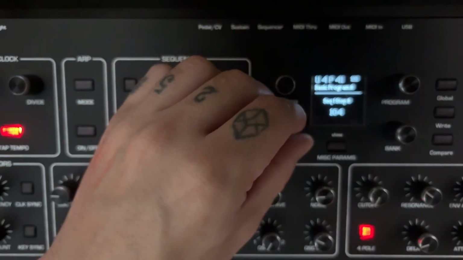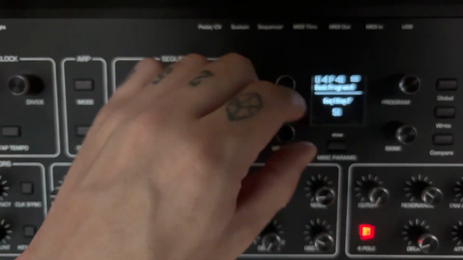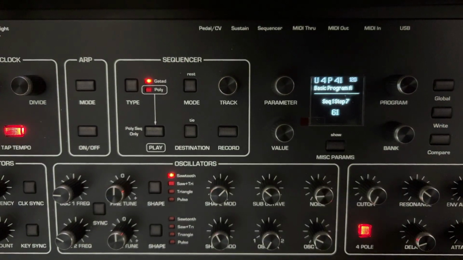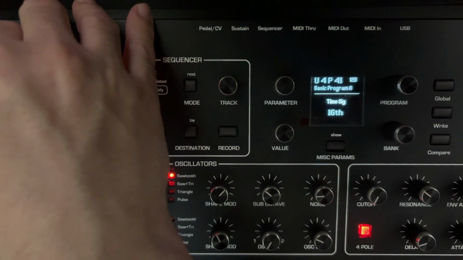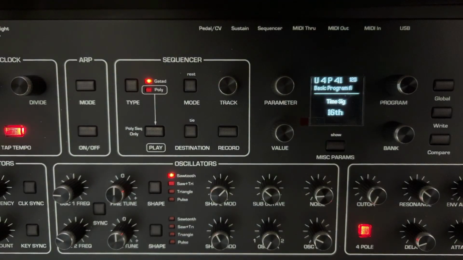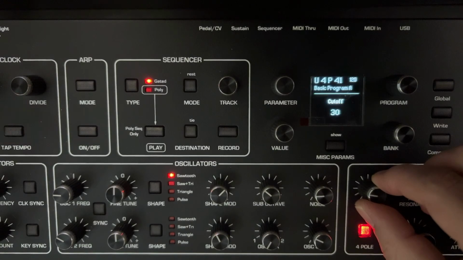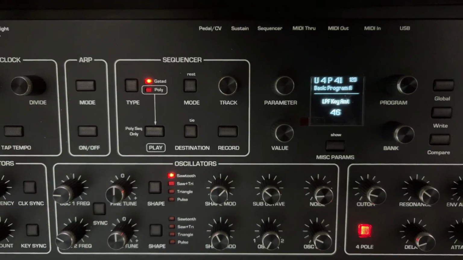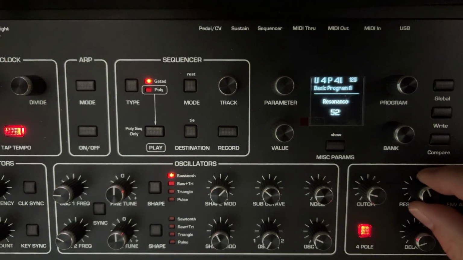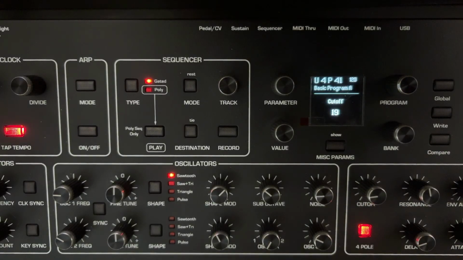Then we'll go pretty high on 8, and then we'll go middle-ish on 7. So now our cutoff's down. We'll bring our key tracking down and our envelope all the way down. So the envelope's not doing anything now. Let's go to 16ths. So it's stepping through those values, and it's stepped.